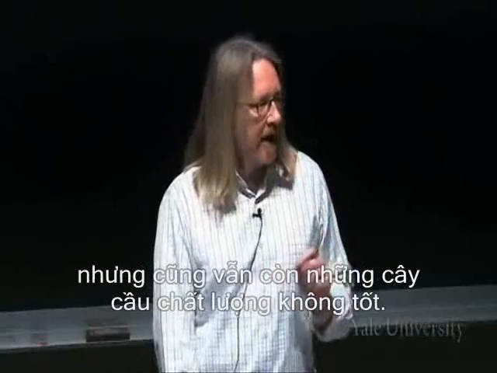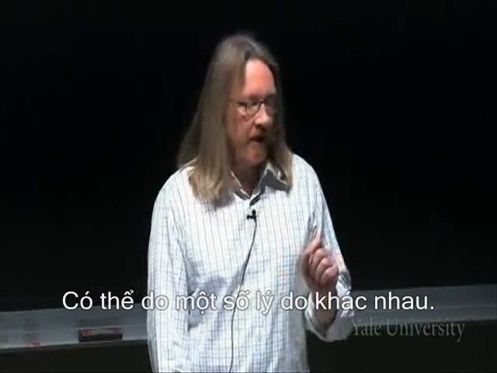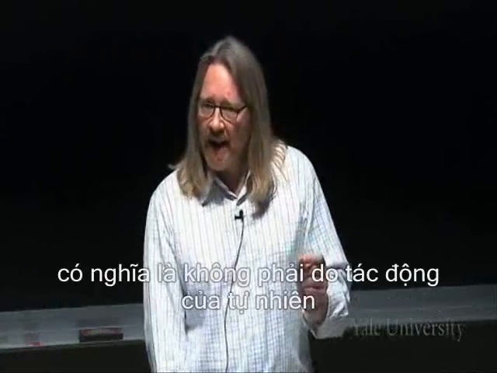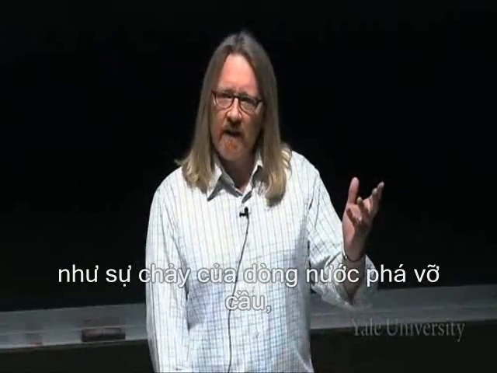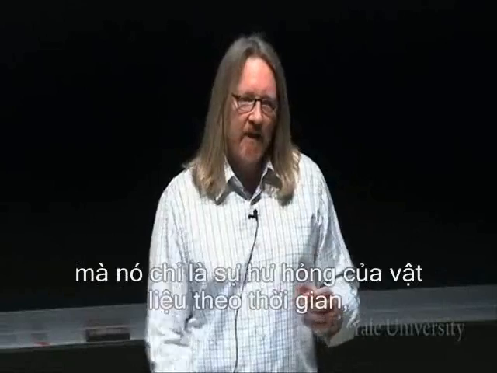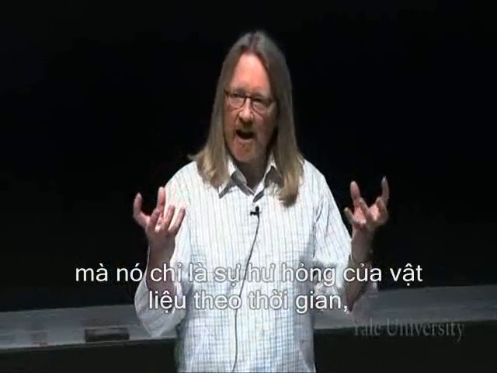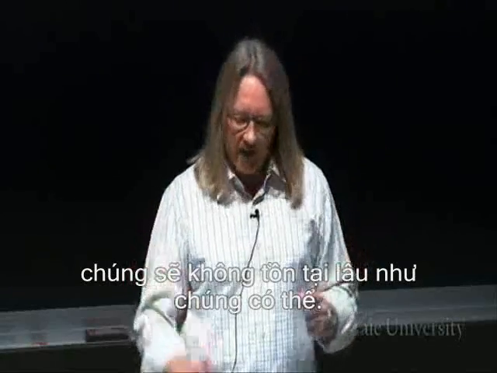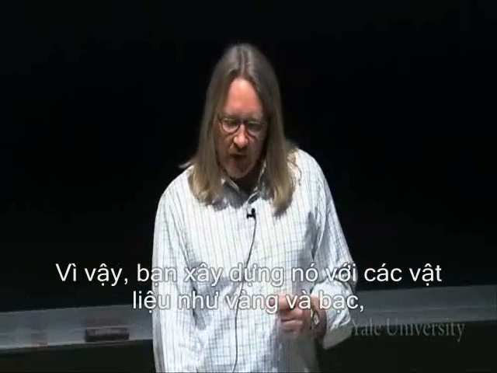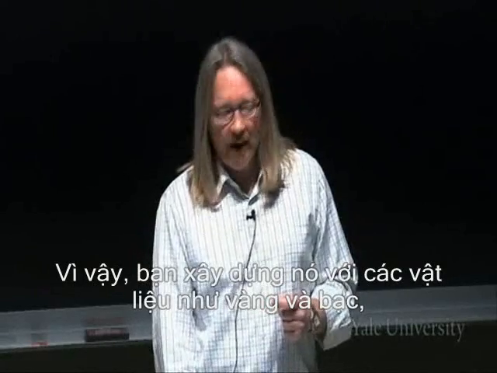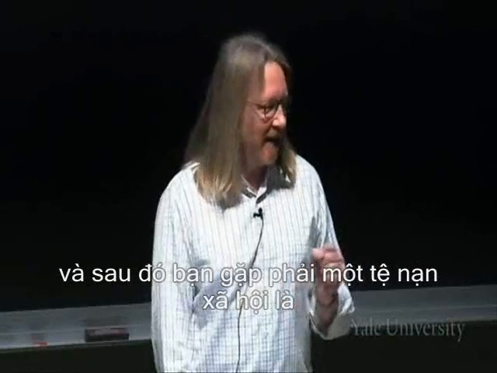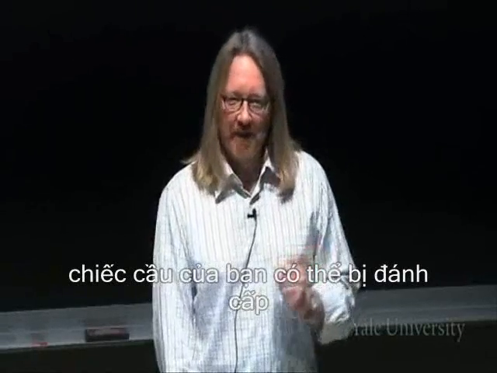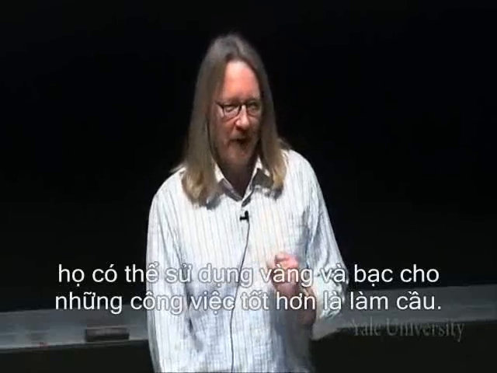But still, your bridge might fail. It might fail for a different reason. It might bend and bow. That is, it's not the forces of nature like the movement of the river that's knocking the bridge down, but just the failure of these materials over time, right? They don't last as long as they might. And so you build it with a material like silver and gold, and then you encounter the problems of society, right? Your bridge might get stolen because somebody thinks they have a better use for silver and gold than your bridge.